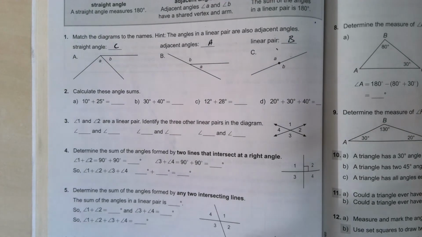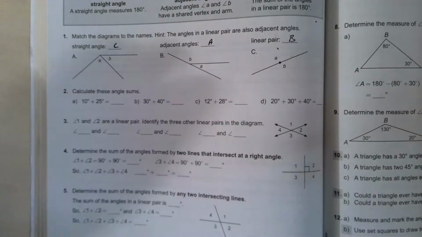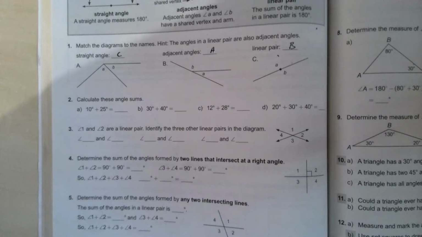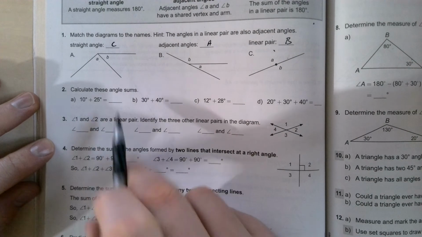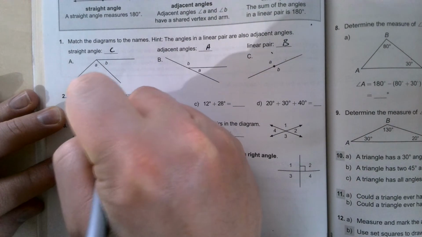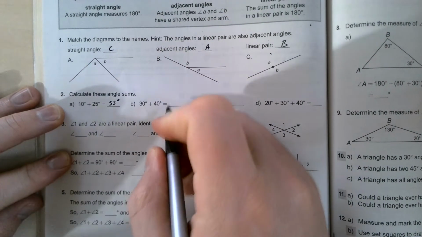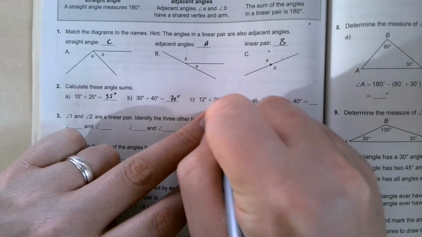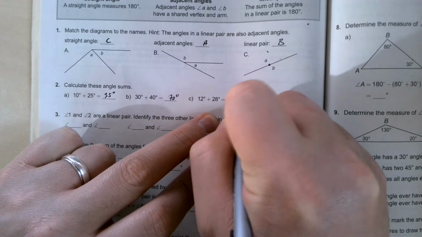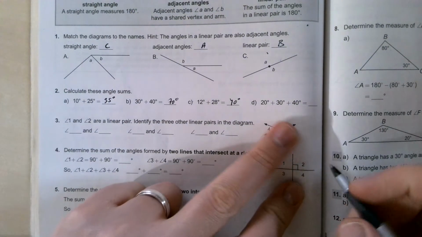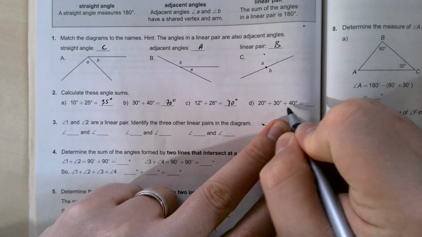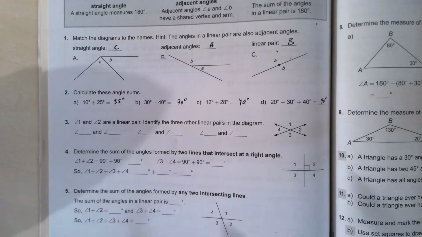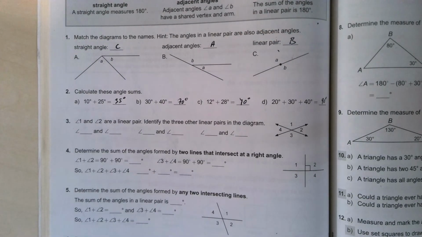All right, calculate these angle sums. So we just have to add the two numbers together. So we have 10 and 25, so those are adding together. That's going to be 35 degrees. 30 and 40, that's going to be 70 degrees. 12 and 28, that's going to be 40 degrees. And 20 and 30 and 40, we're going to add those together, and that is 70 plus another one, so it's 90 degrees. Good. So angle 1 and 2 are a linear pair.